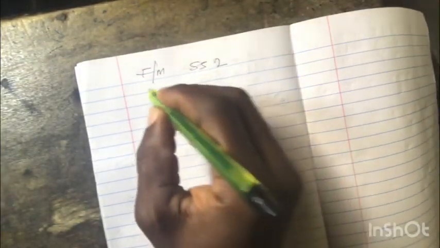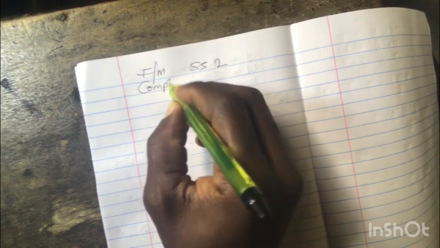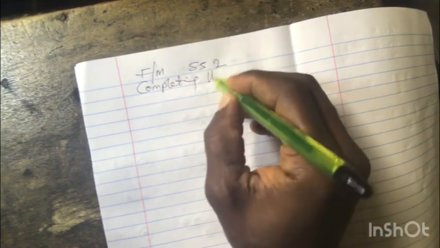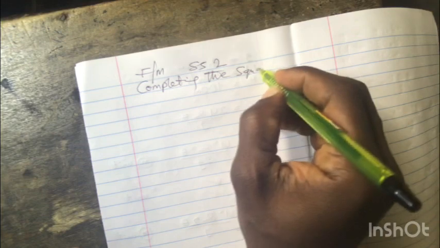Further Maths is S2, and it has to do with completing the square. You are to use completing the square to solve a particular problem. Like we said, we will not be solving problems for you to copy. We'll teach you how to solve it. If you have questions, ask. But you can follow the steps very well, you don't have a problem.